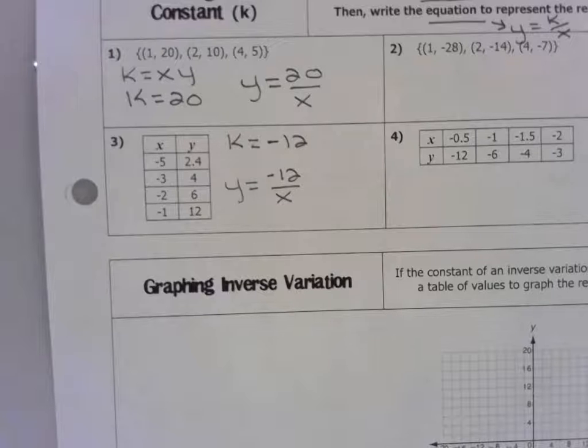Okay, we're going to do graphing, and then I'm going to give you time to start the homework. Graphing is a little more complicated. Doable, but a little more complicated.